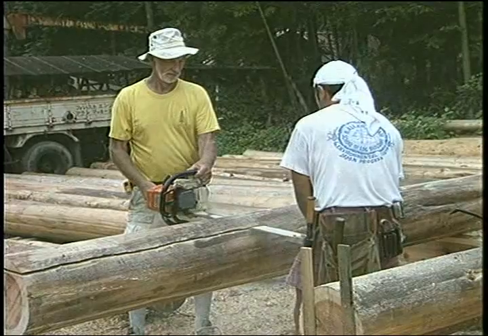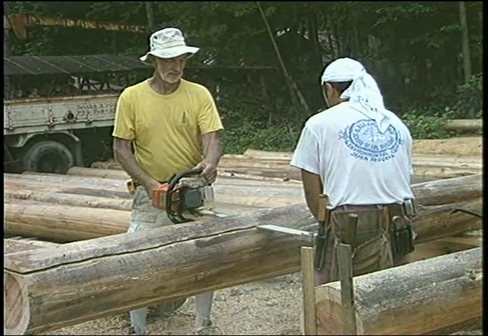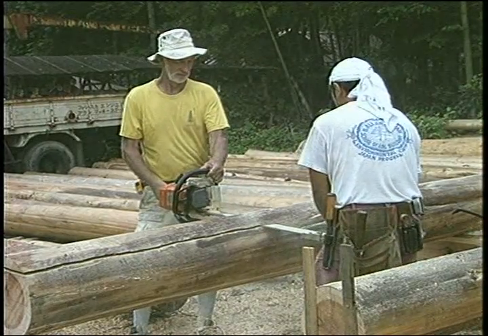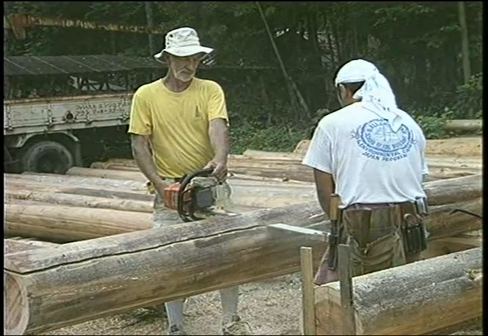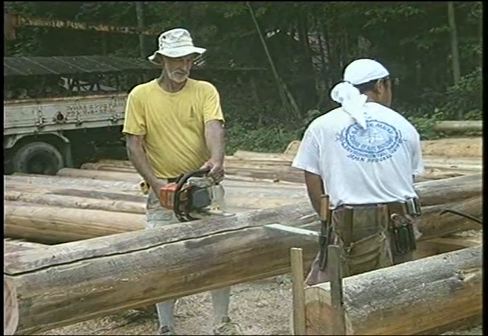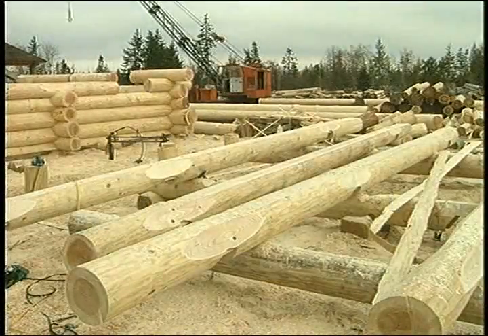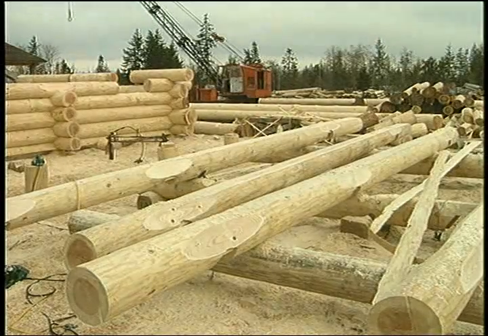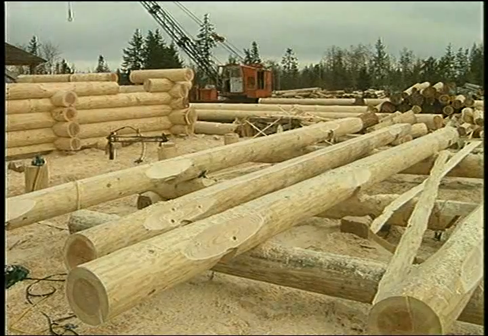Cut away the slab and be sure not to go below the ink line. Then brush or plane the joist right to the line. Now is the time to cut saddle notch scarfs on the top of the joist to accept the cap log.